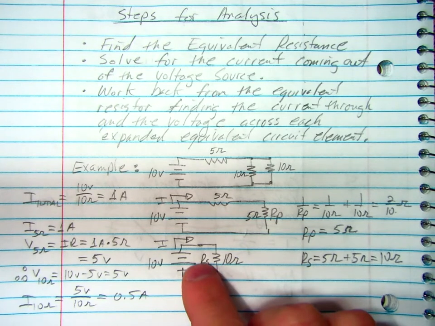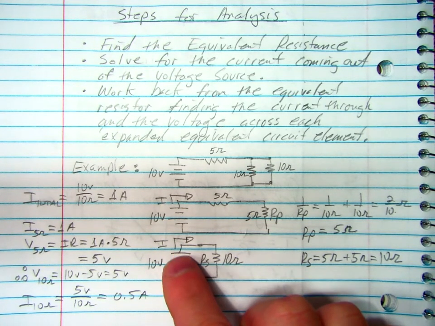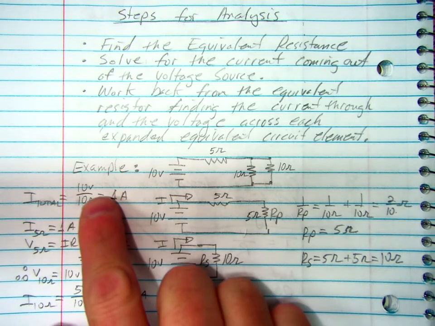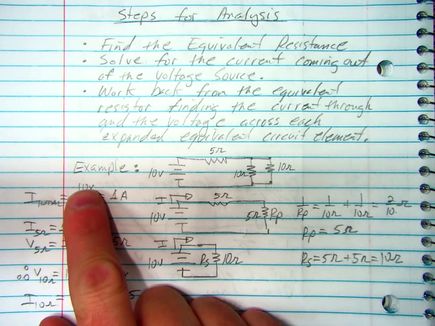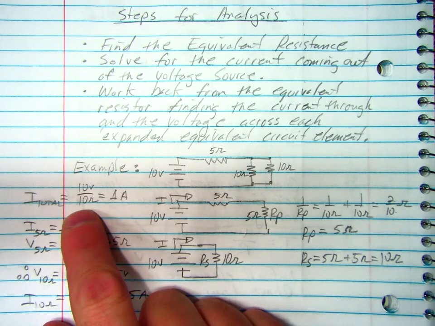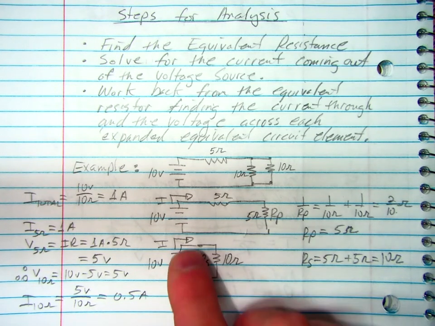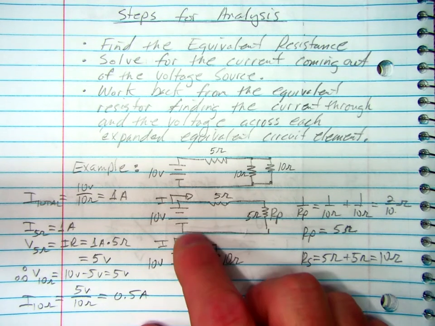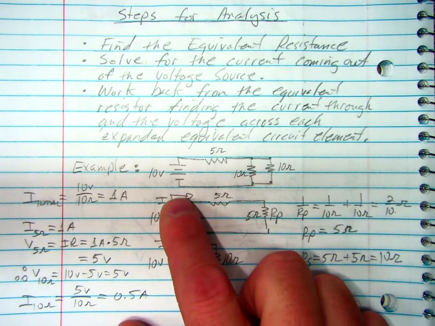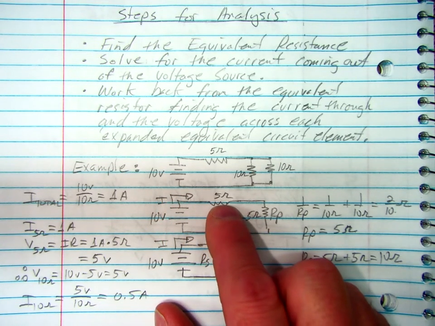Now we can find the current coming out of the voltage source, and we do that using Ohm's law. So I coming out, I total, is just V divided by R, 10 volts divided by 10 ohms, or 1 ampere. Now we go back and we apply that to the previous circuit, this intermediate circuit. So we're just going one step up from the equivalent circuit, the simplest circuit, and I see that the 1 amp has to go through the 5 ohm. There's no other pathway for it.